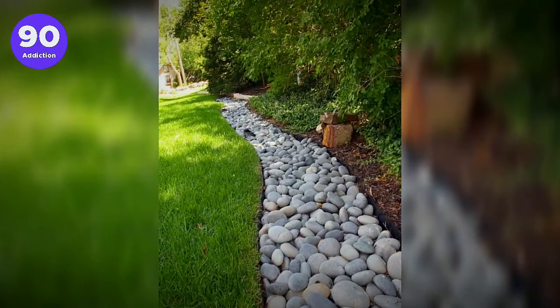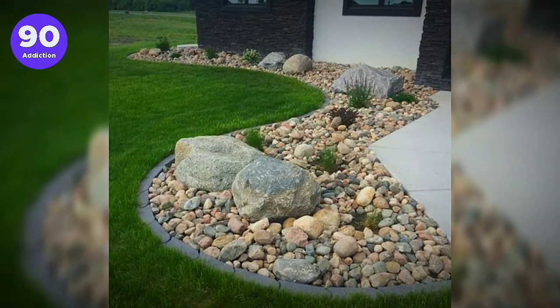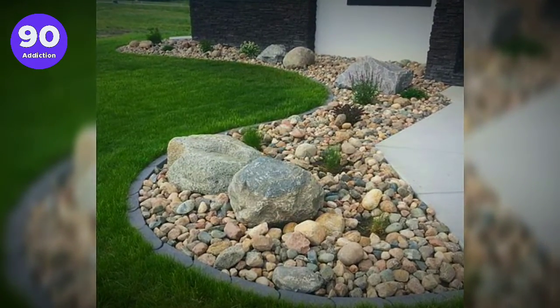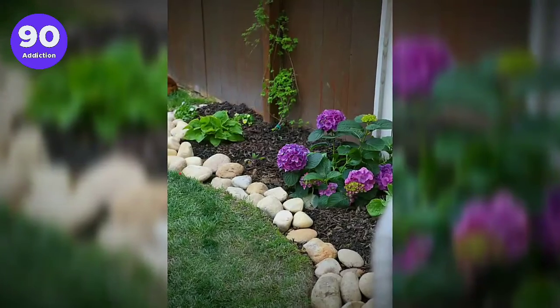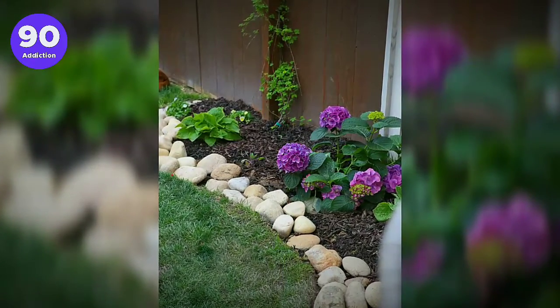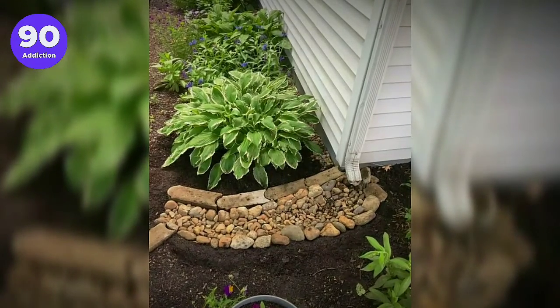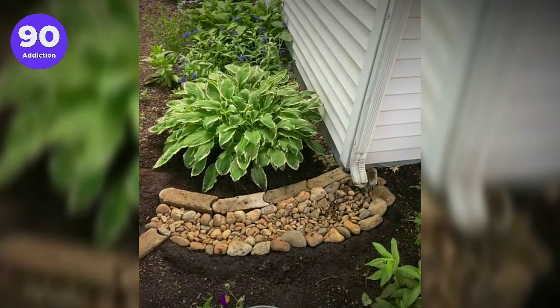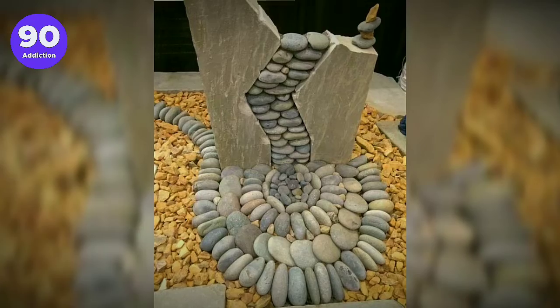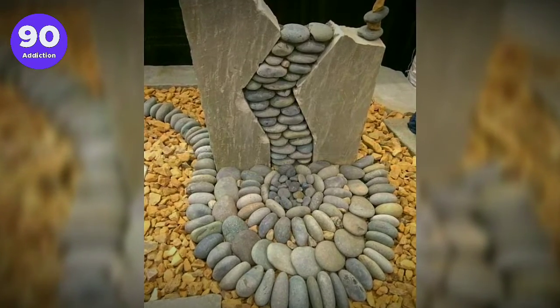Creating a seating area. This is important for landscaping. Arrange river rock in a circle to create a natural looking seating area in your yard or garden. This can help to create a place to relax and enjoy your outdoor space and feel the natural beauty.